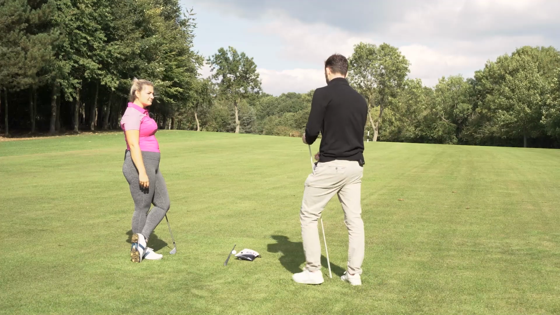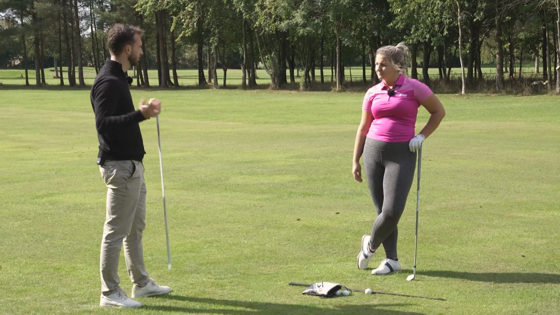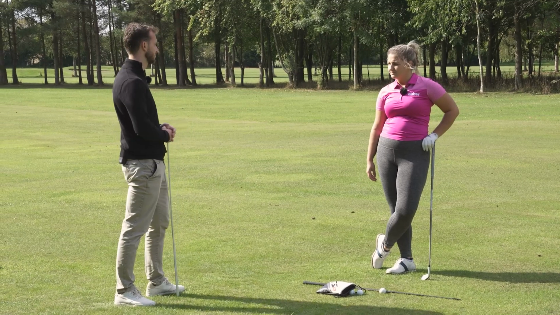So once you've mastered it on the range, avoiding barriers, go do it on the course and see if you can do it out there, because it's always way different when there's trees and bunkers and hazards and stuff.